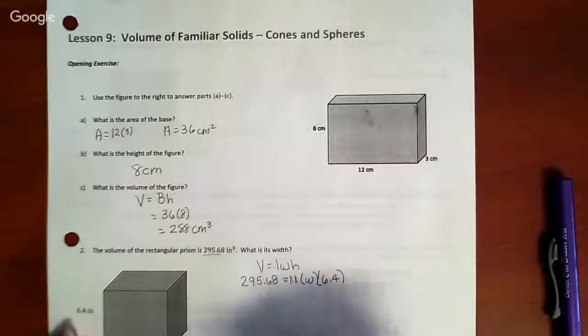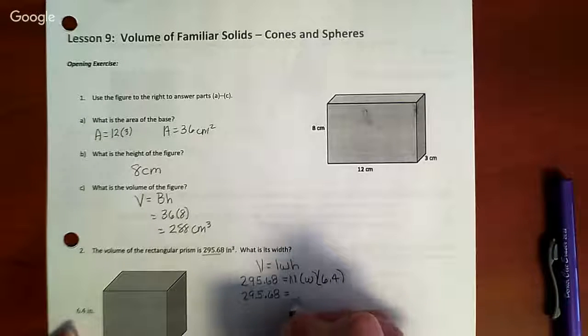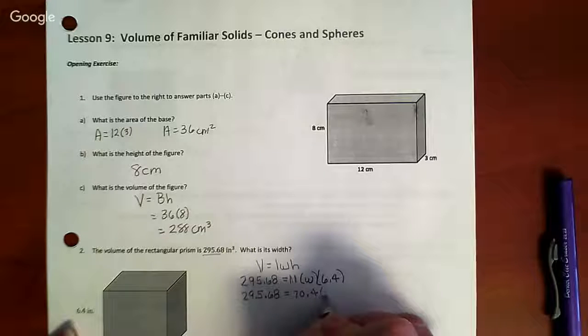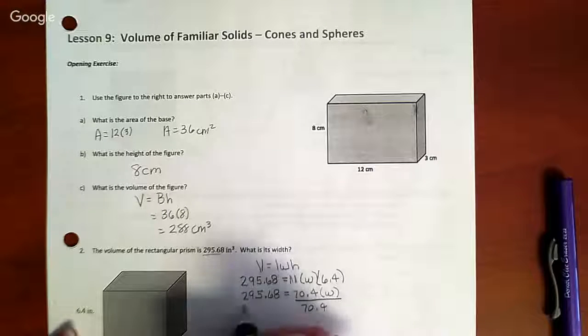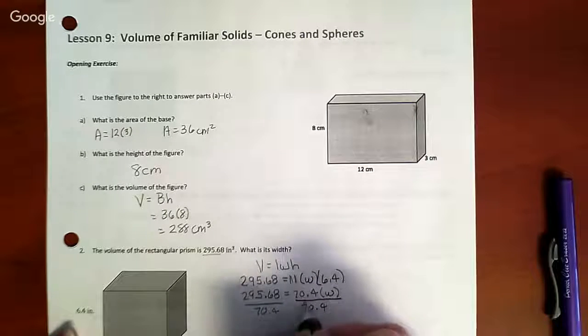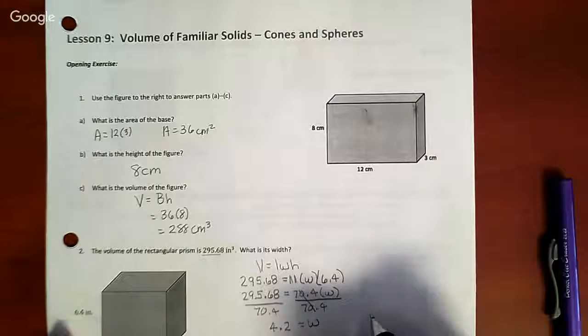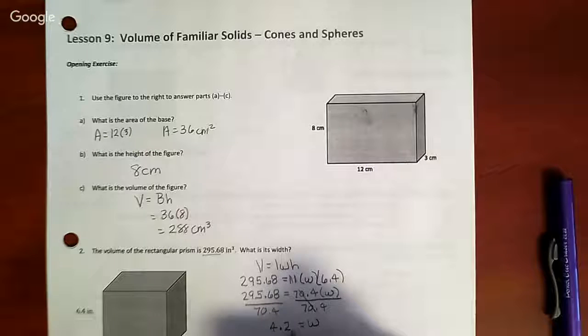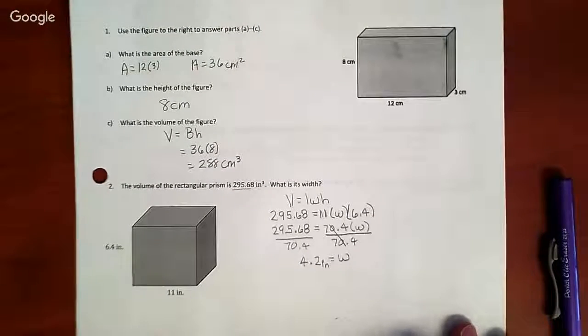We can multiply the 11 and the 6.4, so we get 295.68 equals 70.4 times W. Dividing both sides by 70.4, I get W equals 4.2. So our answer is 4.2 inches. Let me move that up just a little bit so you can see the rest of that.